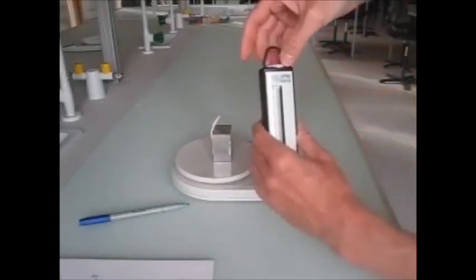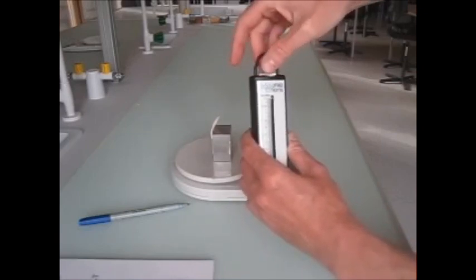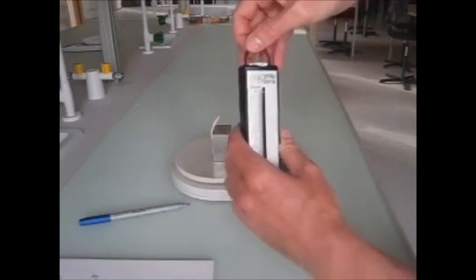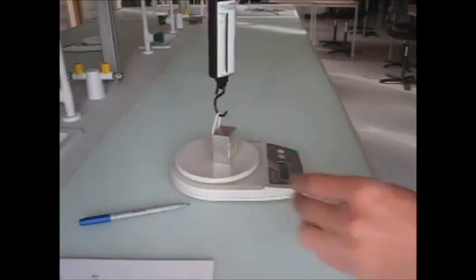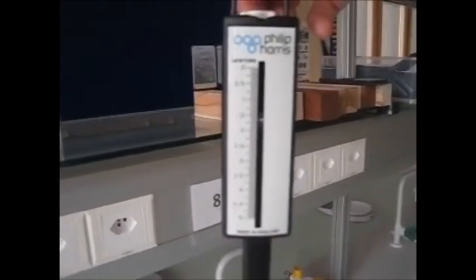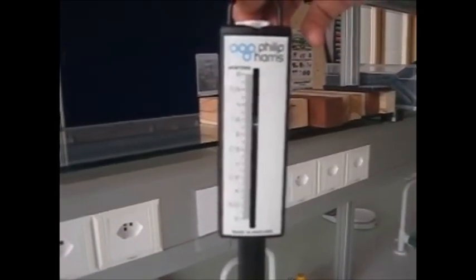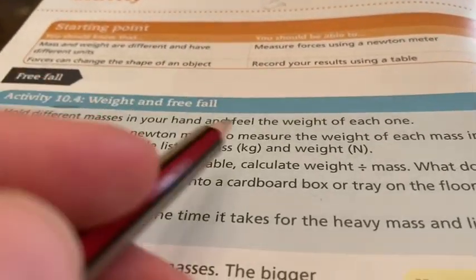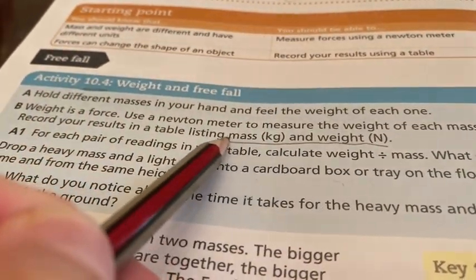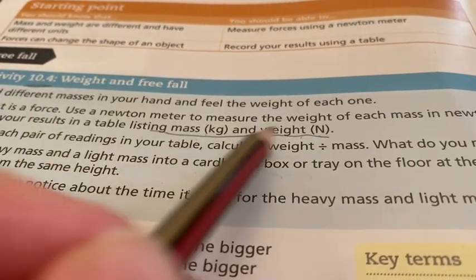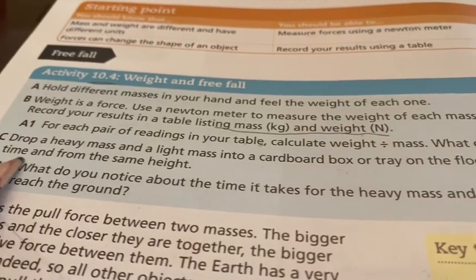Now we will use the Newton meter. Remember, the Newton meter is used to calculate the force, the weight. Okay, the weight, it's a force. So as you can see, it will show 1.6 Newton. The measuring unit is Newton. So as you can see in the experiment, again, you have to write the mass in kilograms or grams and the weight in Newton. What is the difference? We will see now.